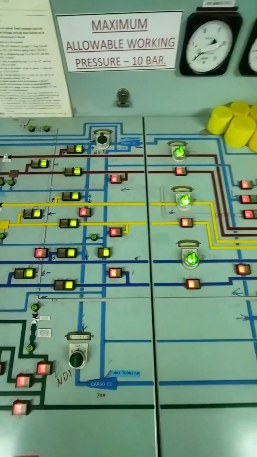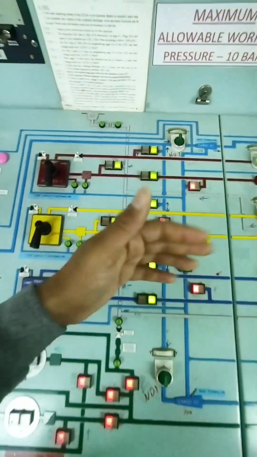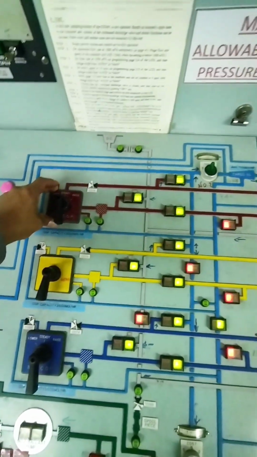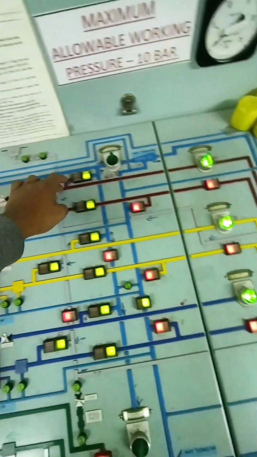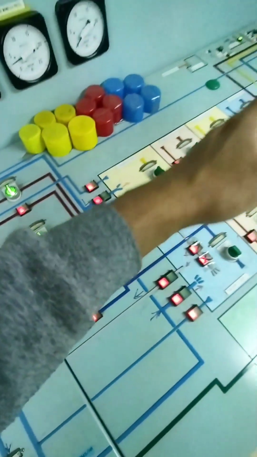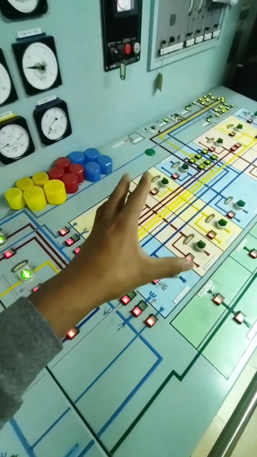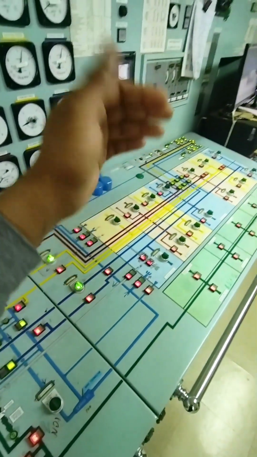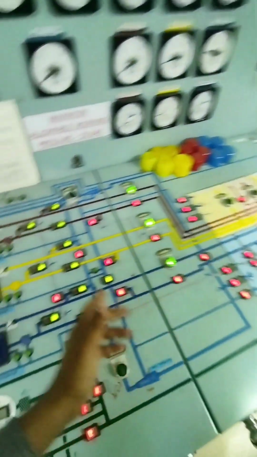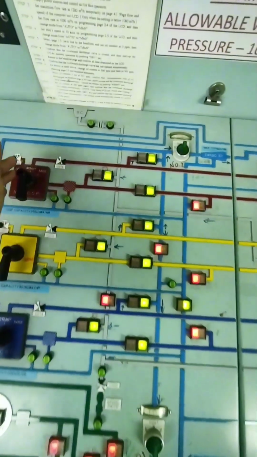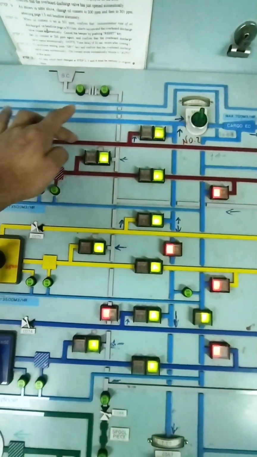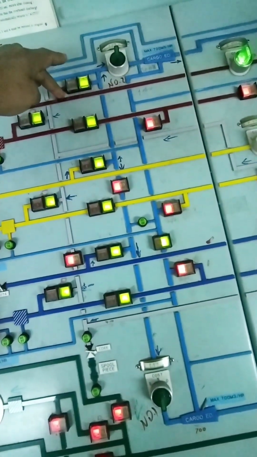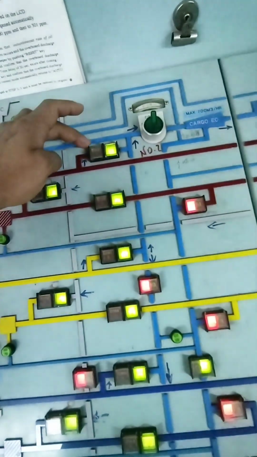Okay guys, suppose now I'm showing you that you're operating number 3 pump, red pump. Okay guys, you are supposed to discharge with the red line, red manifold line. Okay, maybe you're not discharging by the red manifold line, maybe you're discharging with the yellow or blue. Okay, no problem, you can make it here also. See, this is the discharge line. See, this is the discharge line. See, this valve is connected here.